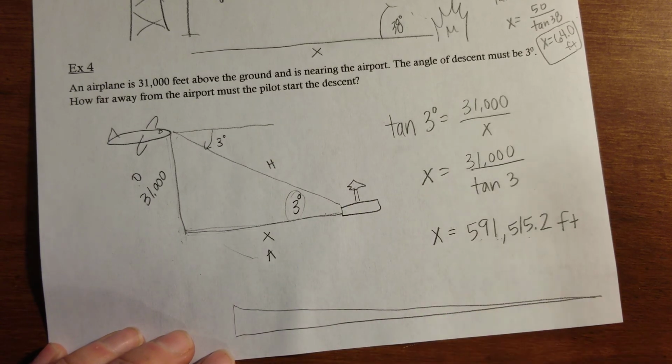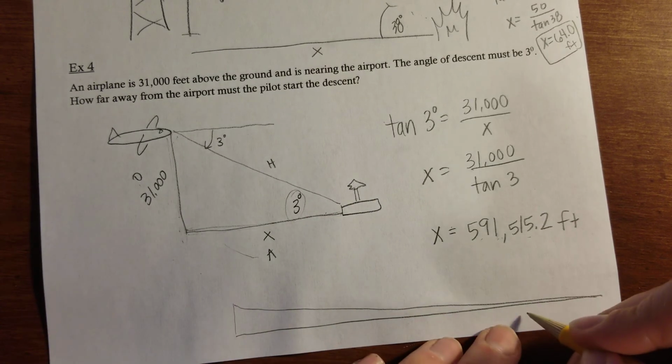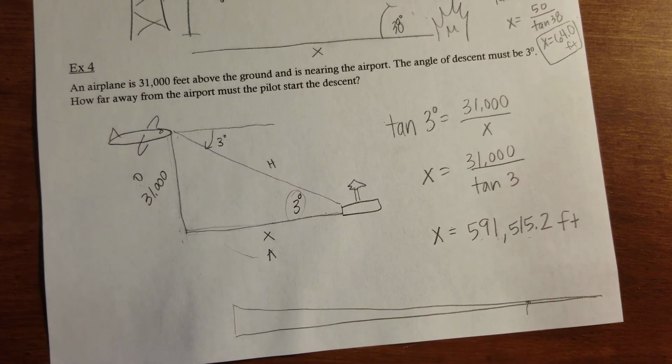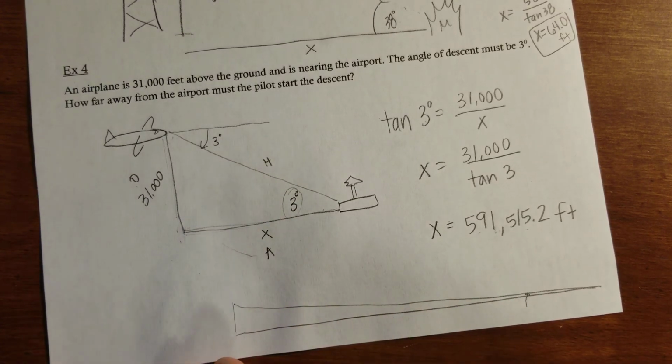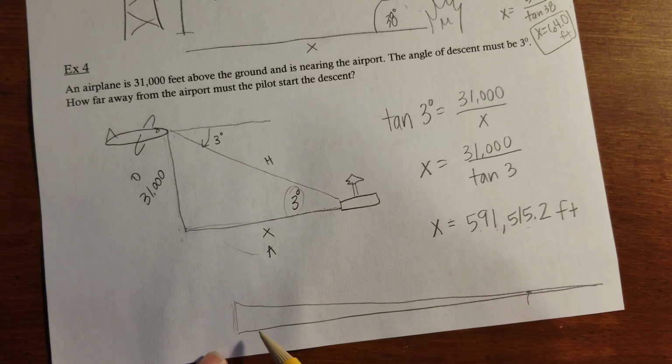Oh, terrible triangle. But do you see how this angle right here gets really skinny because the distance away from it is so much longer? So because our angle of depression was really small, that means the comparison of the height, the opposite, and the adjacent sides has to produce 3 degrees.